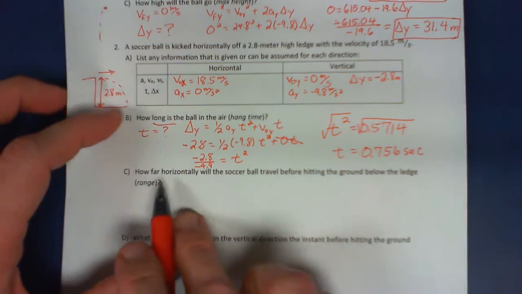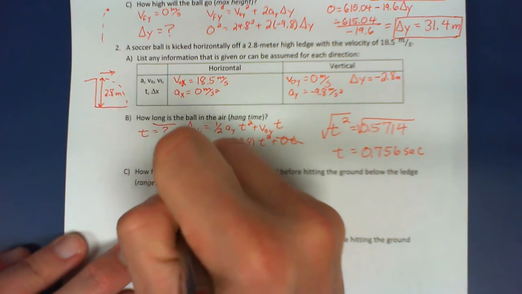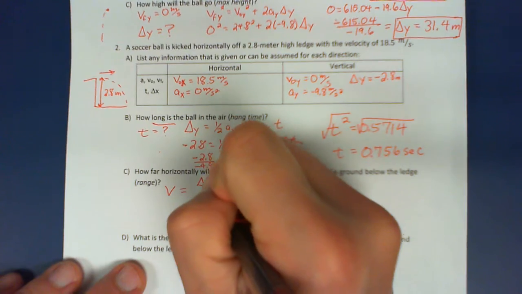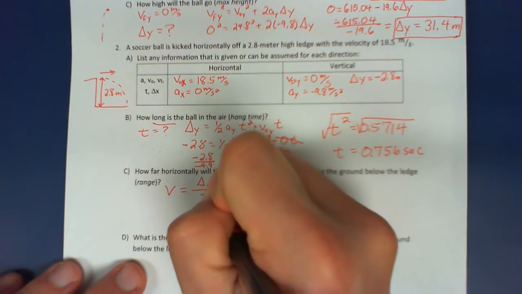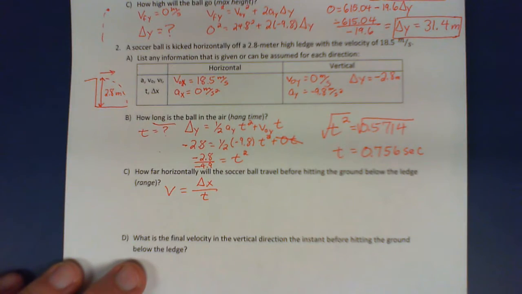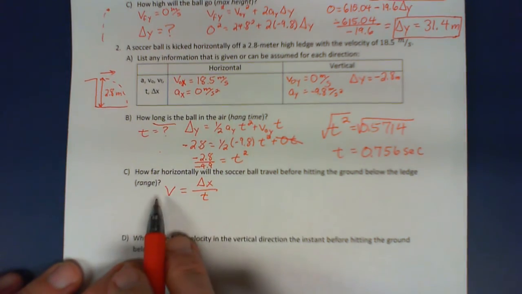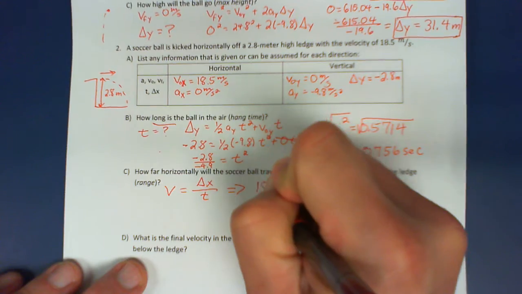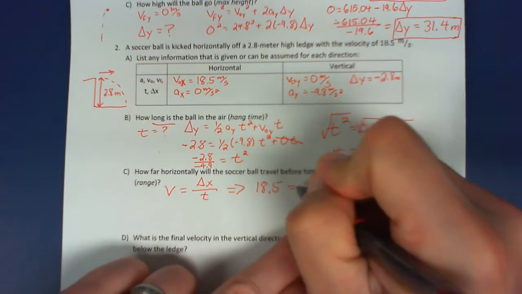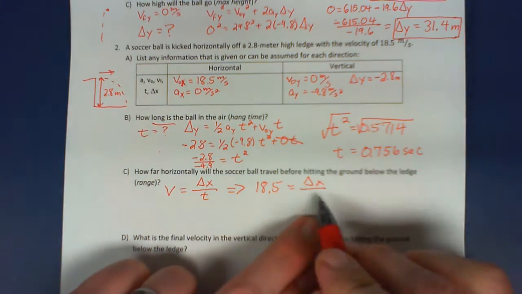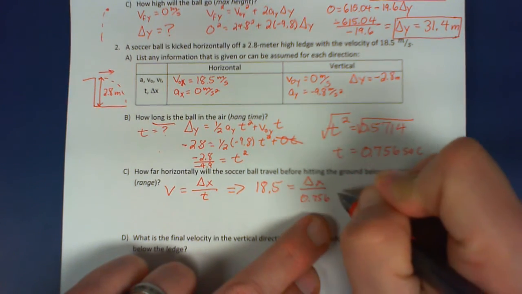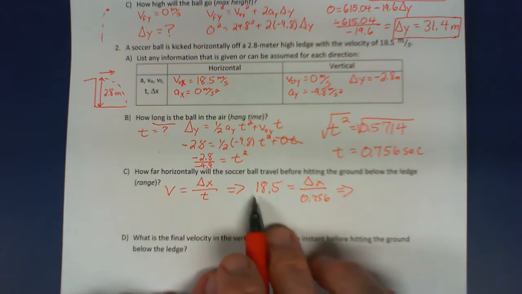All right, so the next question is how far horizontally will the soccer ball travel before hitting the ground below the ledge? So this is looking for the range. Well, range is going to be looking in the horizontal direction. In the horizontal direction, there's no acceleration. So we can use our constant motion equation, where velocity equals displacement divided by time. So the velocity is 18.5 in the x direction. That's going to be equal to our range, or displacement, divided by time, which we just found to be 0.756.